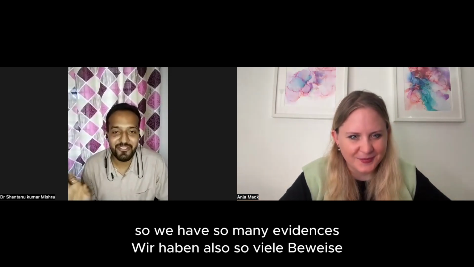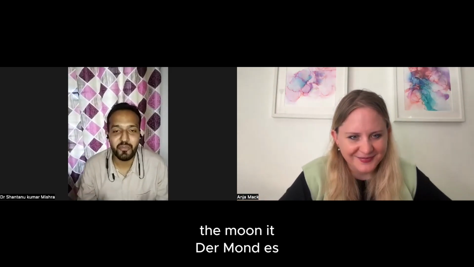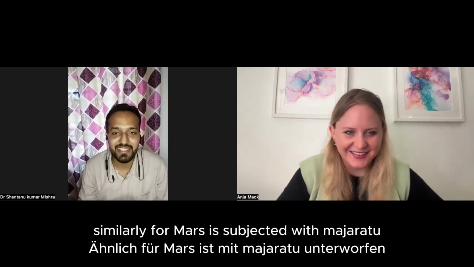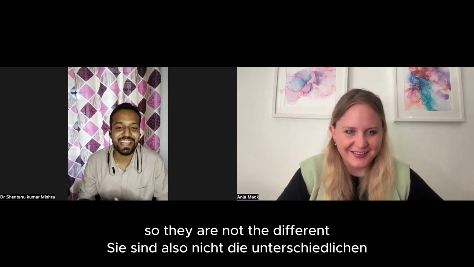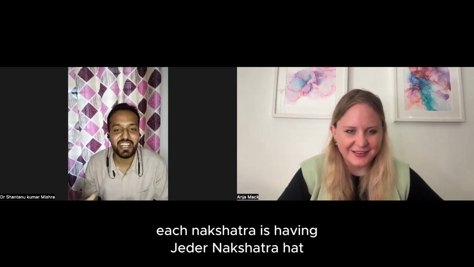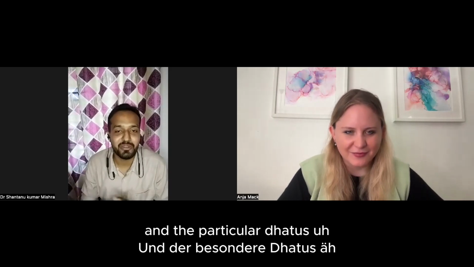So we have so many evidences. For example, the Moon represents the watery element, the body fluid or the blood. Similarly, Mars is subjected to the Majja Dhatu, that means your bone marrow. We can correlate with the nakshatras as well. Each nakshatra is subjected to particular doshas and particular dhatus.